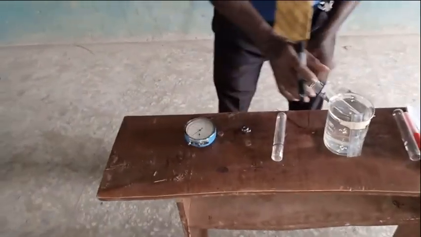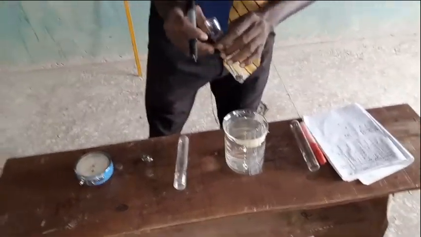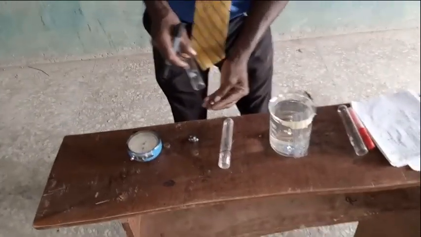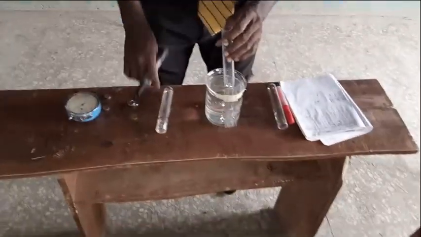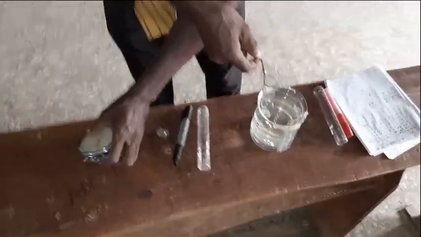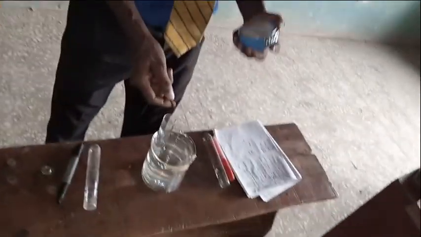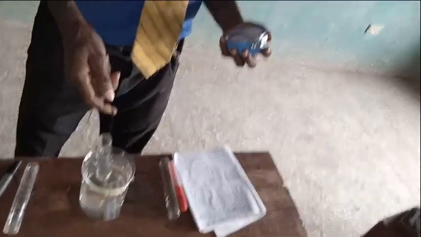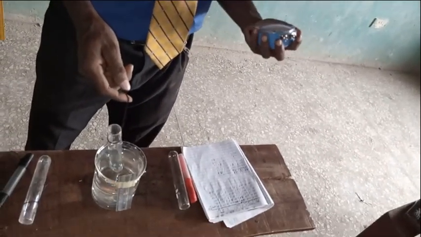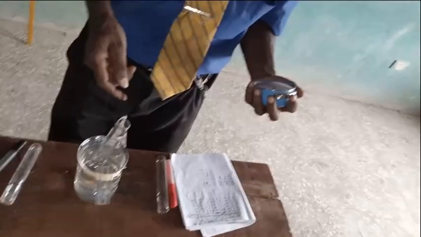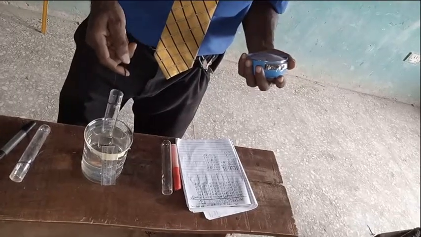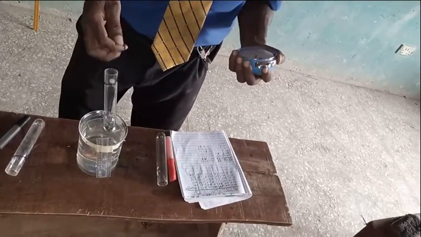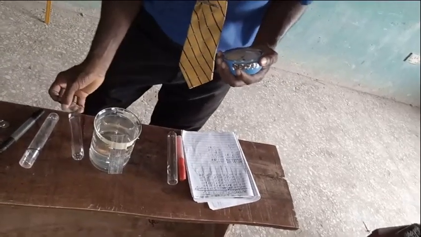Now we are going to increase it to 10 gram. We are going to remove 5 gram and replace it with 10 gram. Then we oscillate it. When we start oscillating, at the same time we are going to press the stop clock. 1, 2, 3, 4, 5, 6, 7, 8, 9, 10. That is 8.5 seconds.